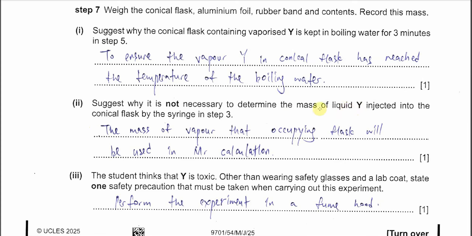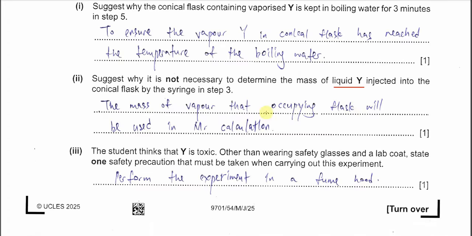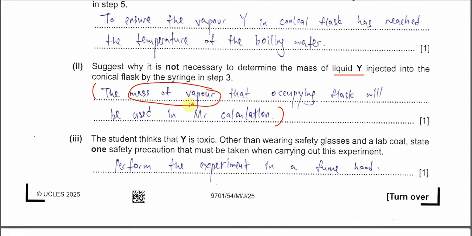So it's not necessary. We need to make sure all the liquid Y forms gas, then we can get the mass, and it's more accurate. Right? Okay, so the answer, this is from the mark scheme: the mass of the vapor that's occupying the flask will be used in the molar mass calculation, meaning the combined gas law. So we just consider the mass of vapor, not the mass of the liquid.